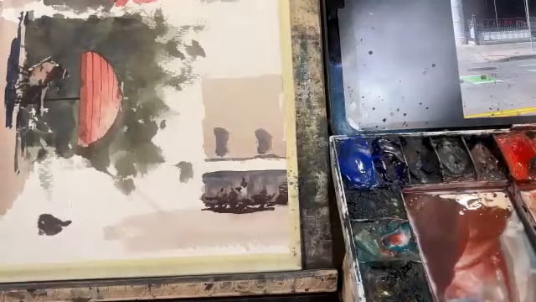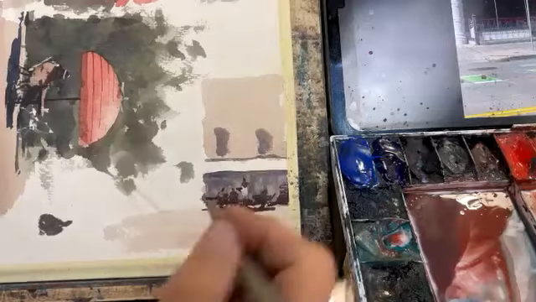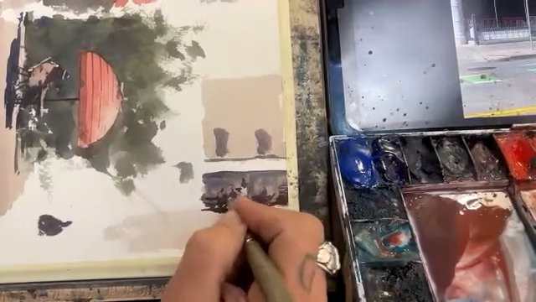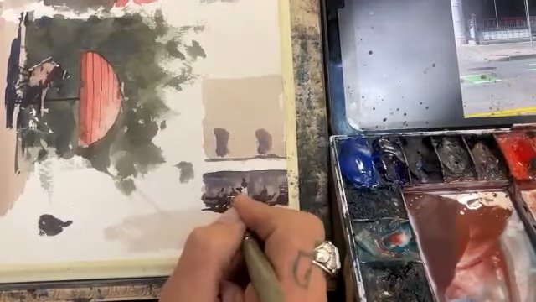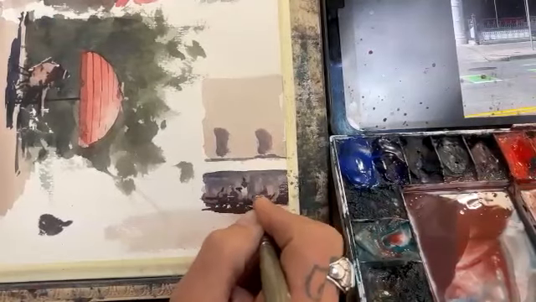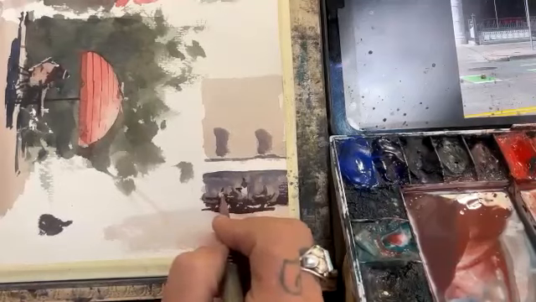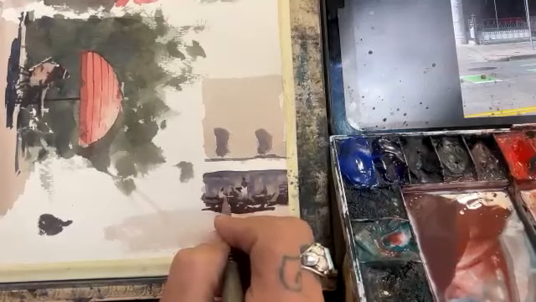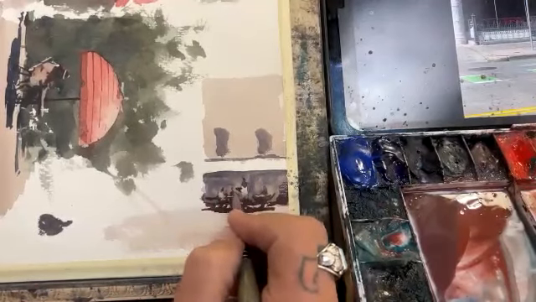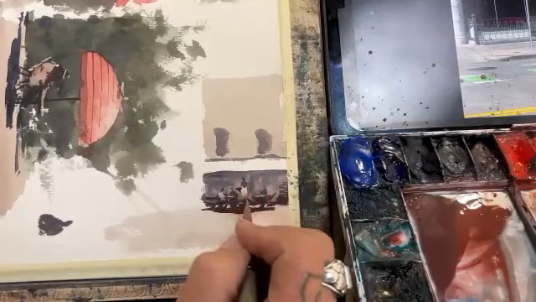So now that that's there, I might come in with just a little bit of gouache. And maybe I'll put a little bit of light on the table there and there. But this still isn't, it's still damp. So when I put in this gouache, it's not going to be white. It'll just be a little bit lighter.